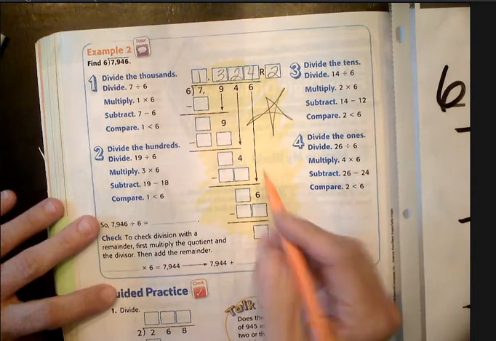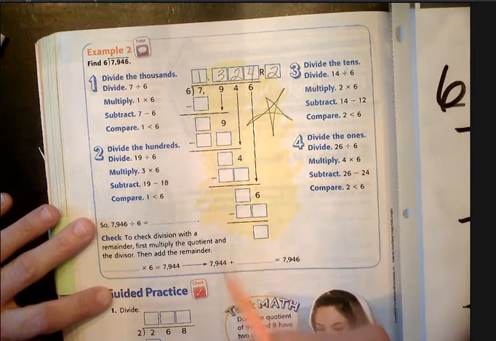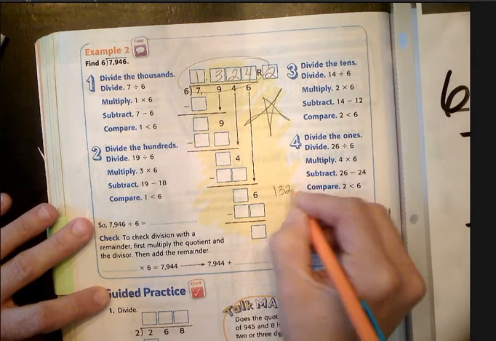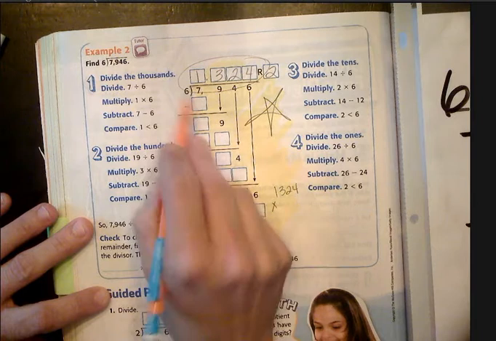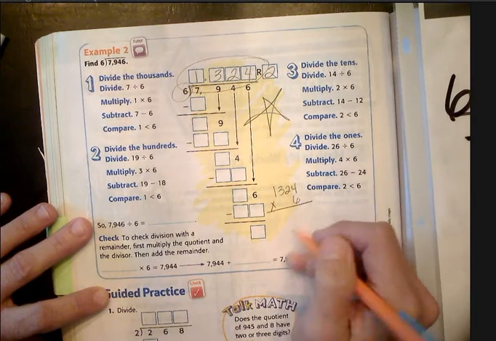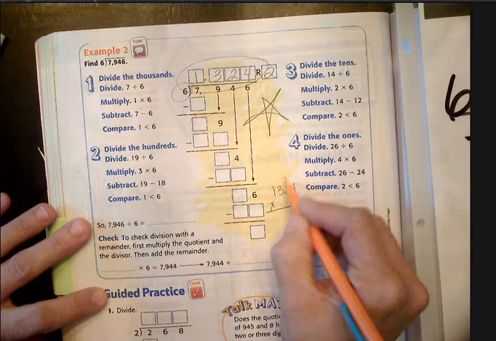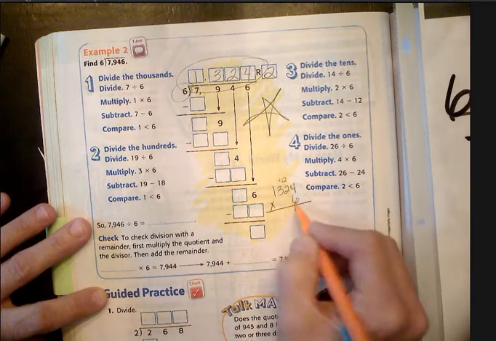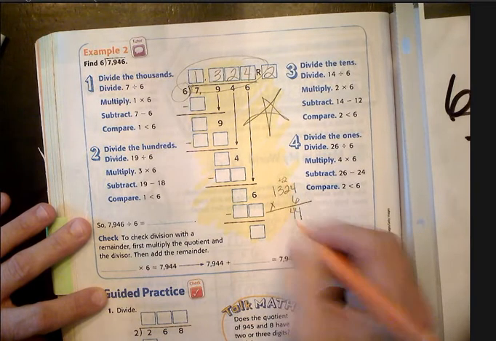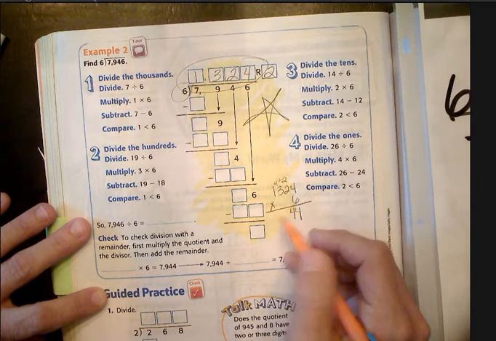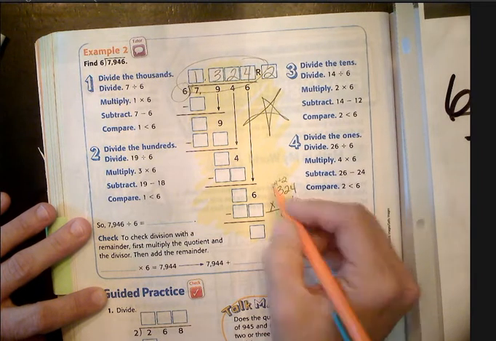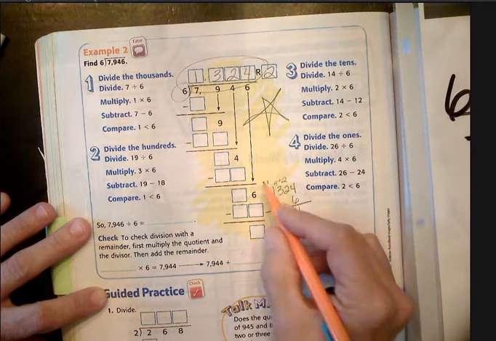Now we can check our work here. So we're going to take the quotient, the answer, 1,324, and we're going to multiply it by the divisor, by the smaller number, times 6. 4 times 6 is 24, carry the 2. 6 times 2 is 12, plus 2 is 14. I write my 4 and I carry the 1. 6 times 3 is 18, plus 1 is 19. I carry the 1. 6 times 1 is 6, plus 1 is 7.